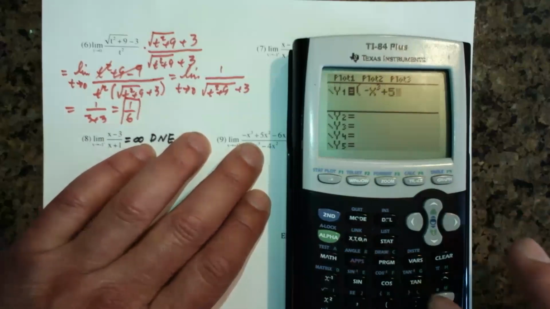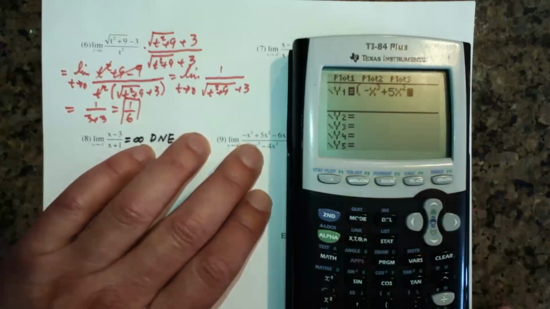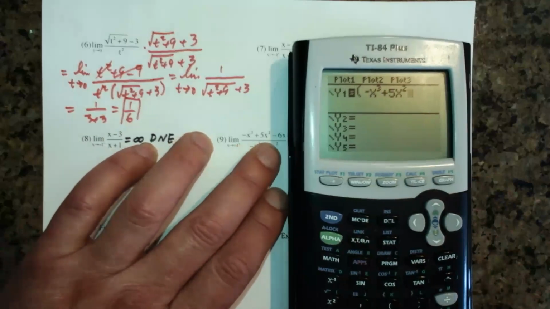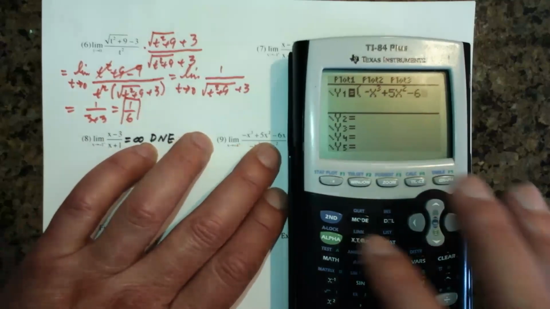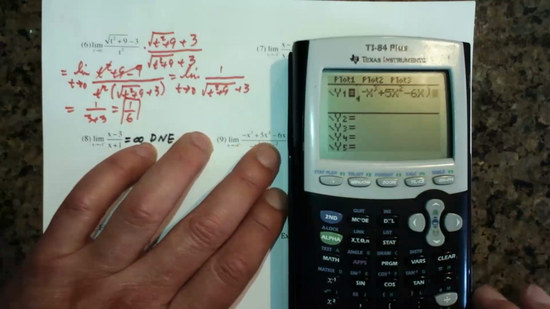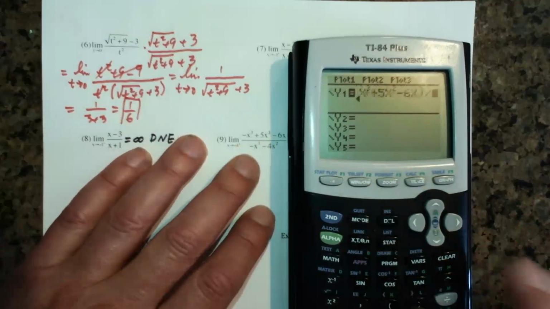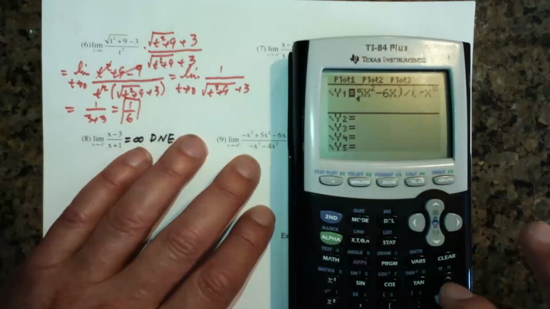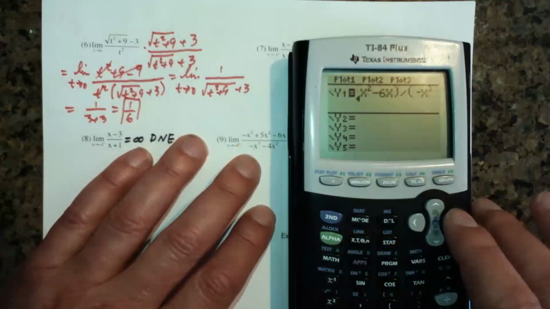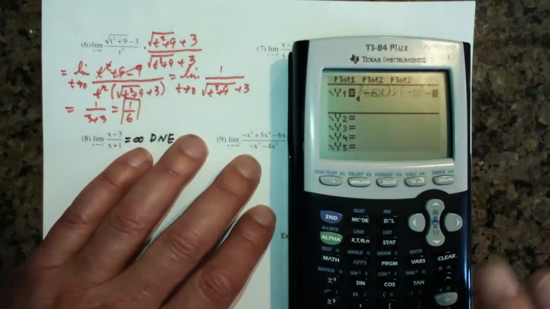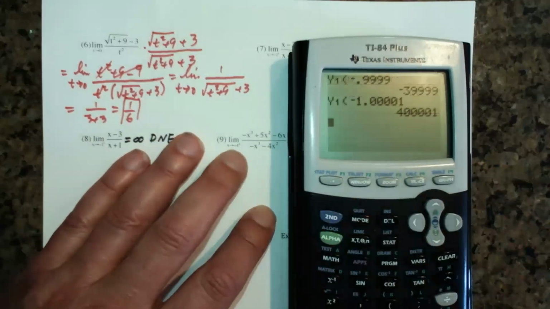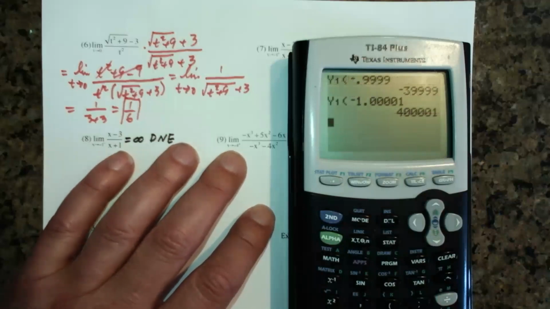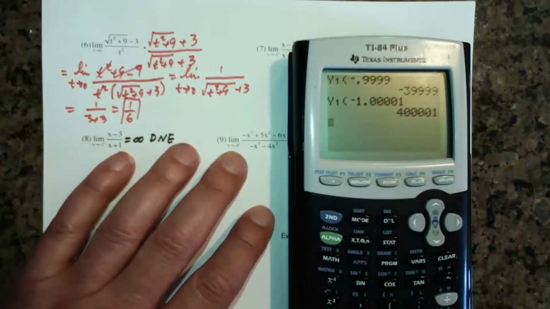Plus 5x squared minus 6x. Close parenthesis, divided by, parenthesis, negative x to the third minus 4x squared. And we're going to evaluate that to a number very close to -4.